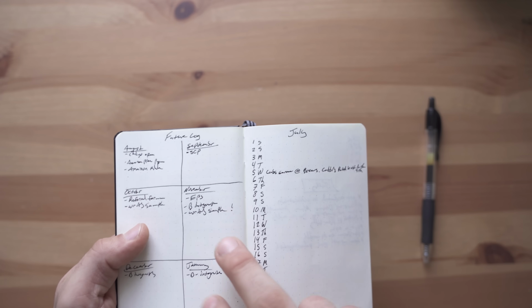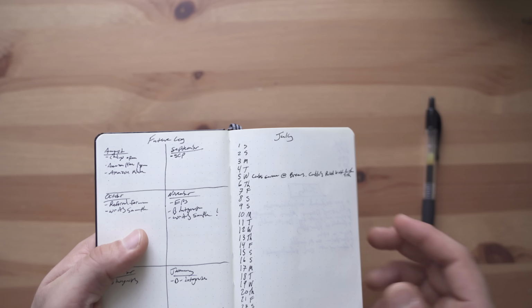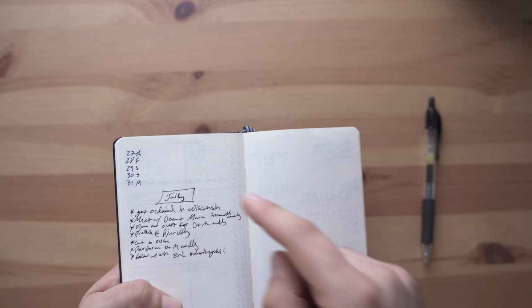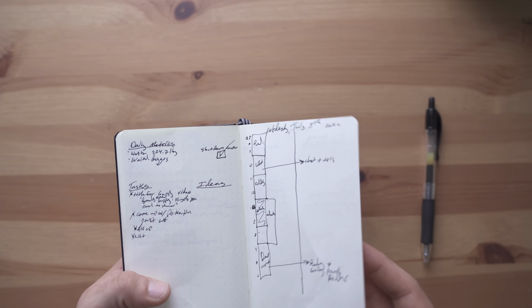Now this notebook probably is not going to last the full 6 months, but I'll just carry over this future log into my next pocket notebook. I create a month calendar and I'll fill that in with special events as well and tasks for that month. And then after that, I start the time block log for that particular month.